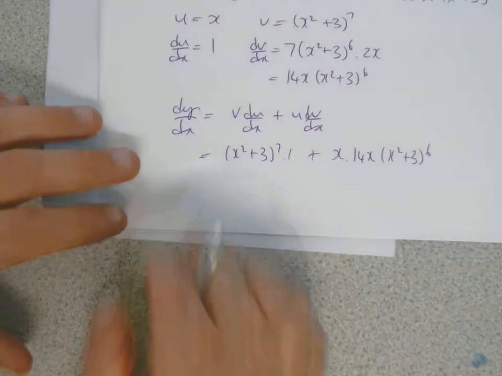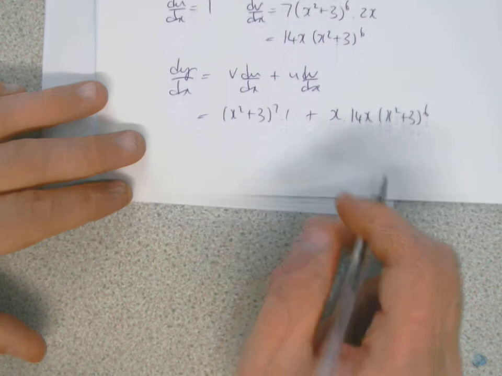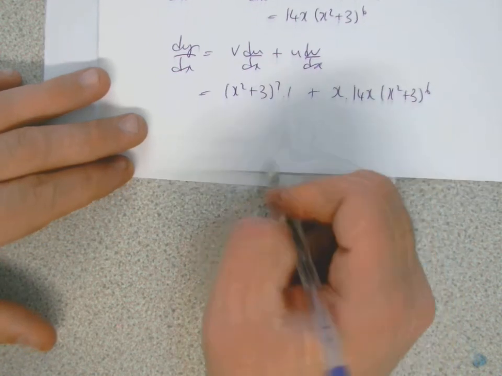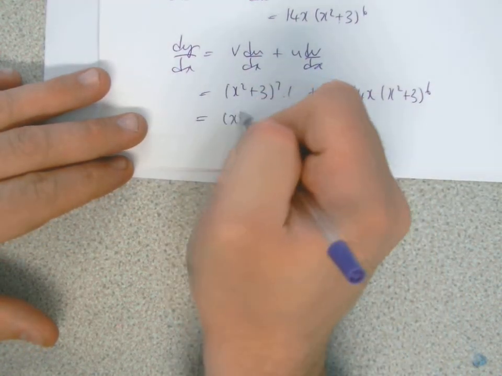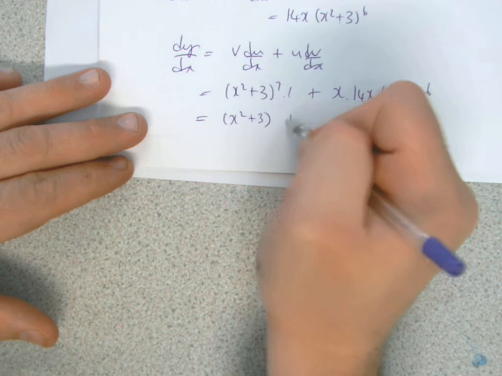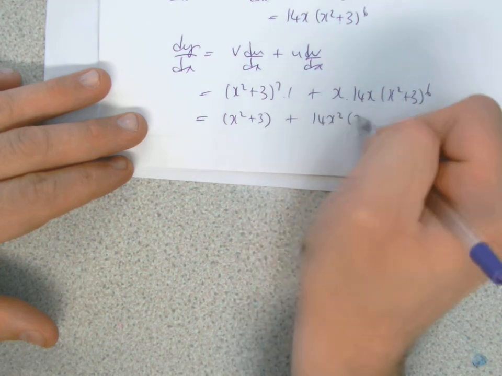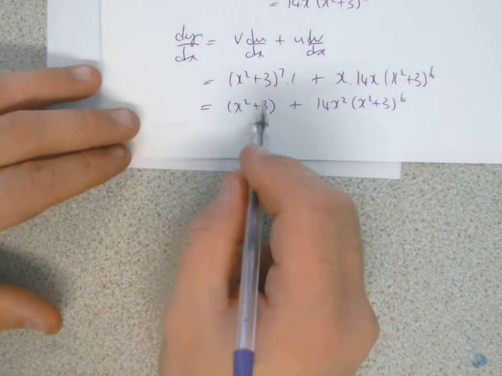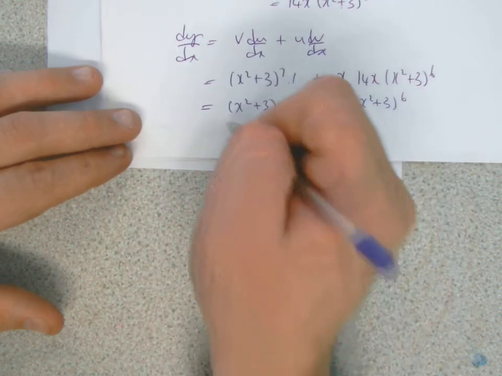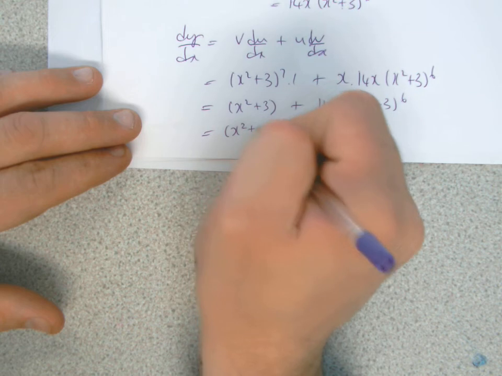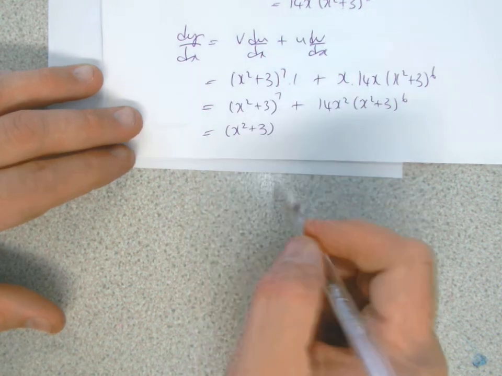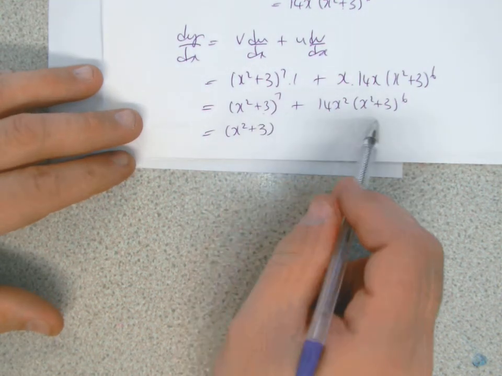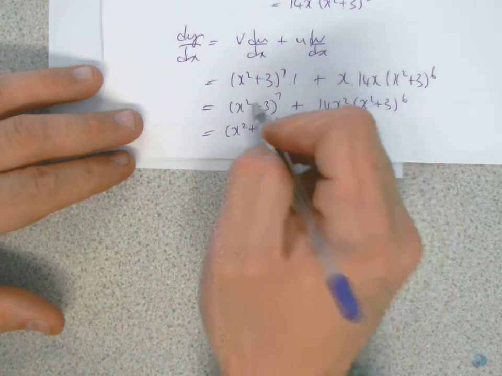And then just to make this a bit nicer, let's simplify this for a minute: x squared plus 3 to the power 7 plus 14x squared, x squared plus 3 to the power 6. And then what we could do is factorize out this bracket. This bracket is common to both. So x squared plus 3, this would be power 7 there, shouldn't it? So x squared plus 3 to the power 6 is common to both.